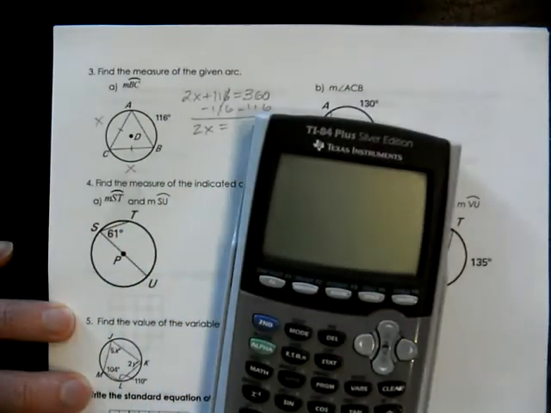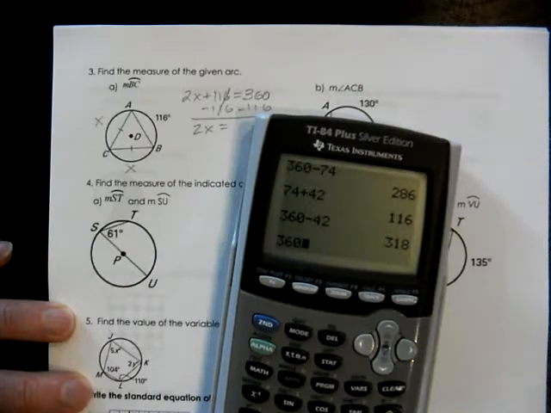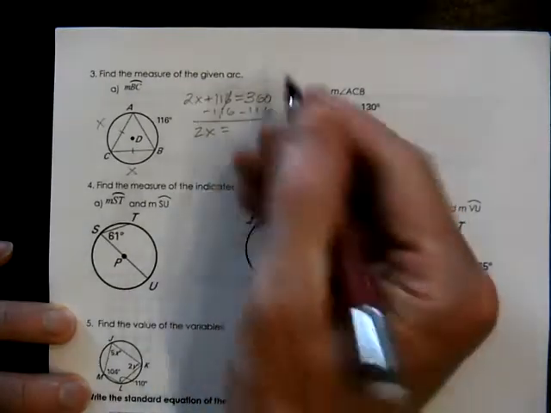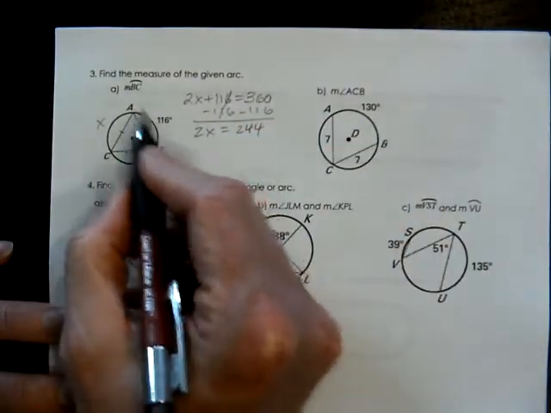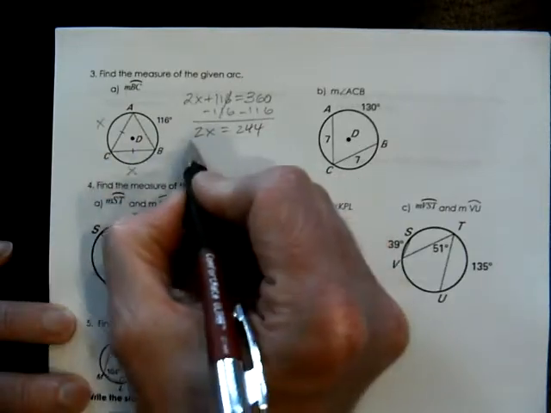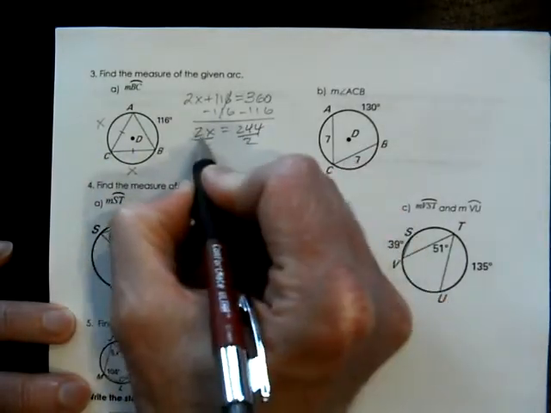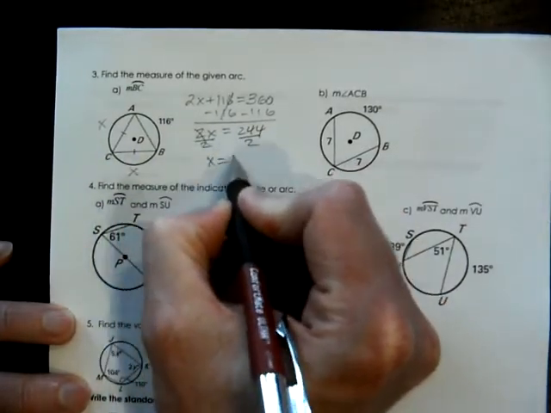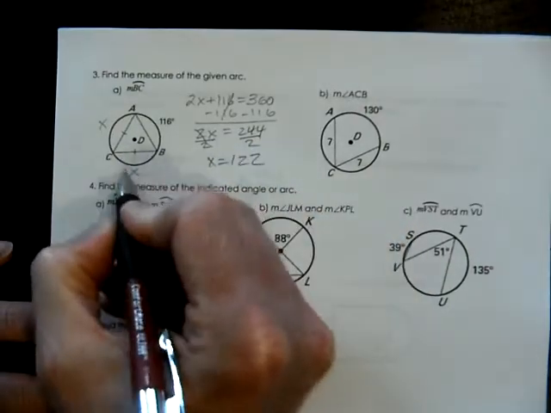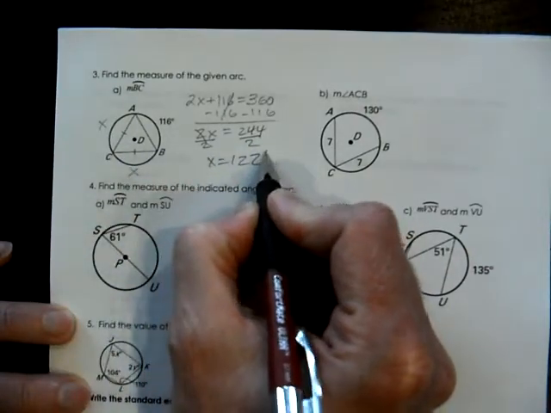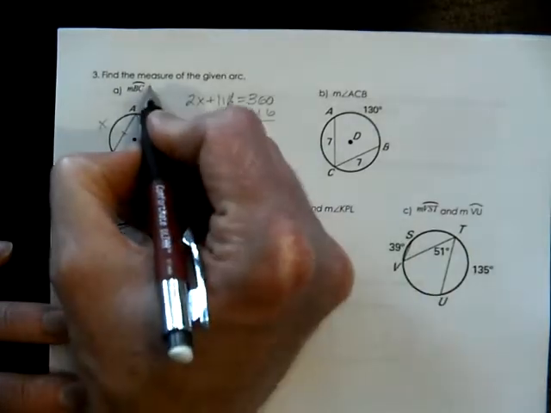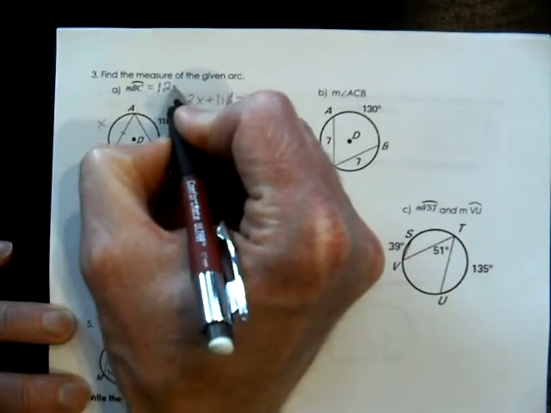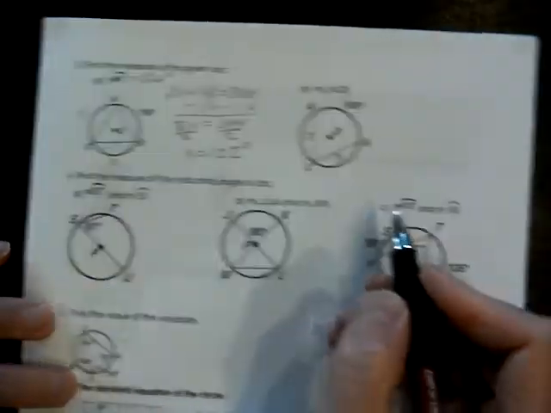So everything but the 116 is 244, and we divide that into two equal amounts. So each of these are 122 degrees. So that means that arc BC is 122 degrees.